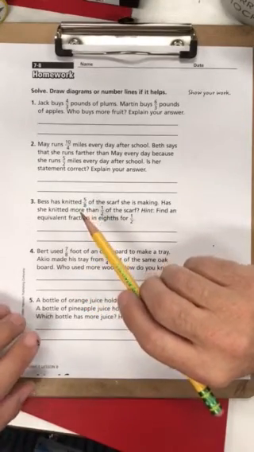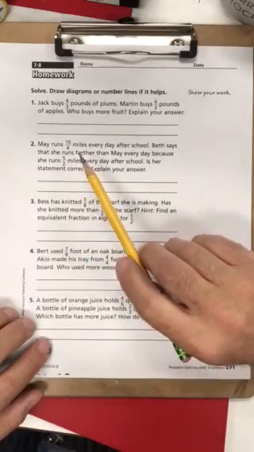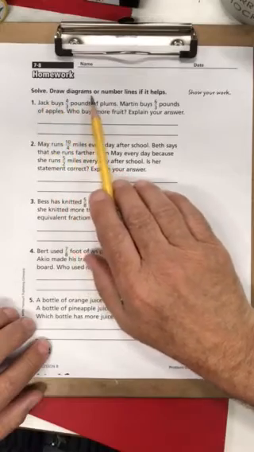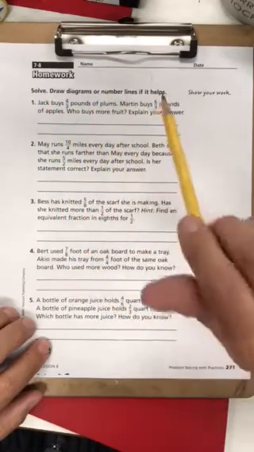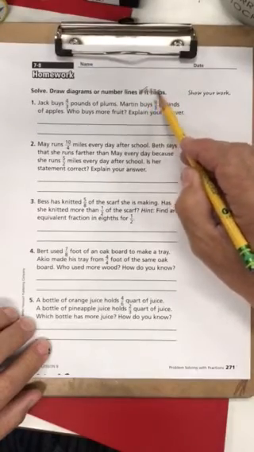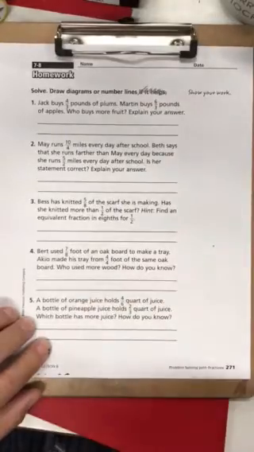We're at the end of our unit on fractions. So today we have some word problems. It says to solve, draw diagrams or number lines if it helps. I told the students to cross out this last part because number lines and diagrams do help.